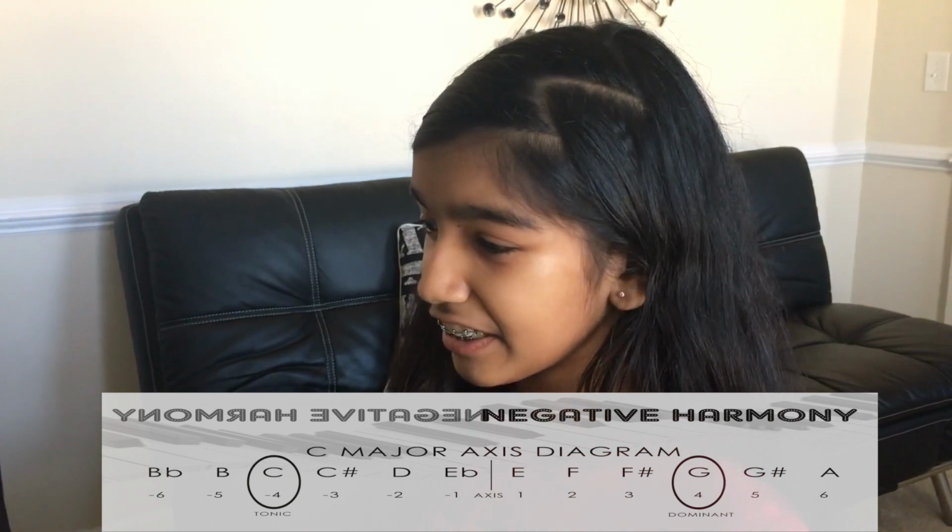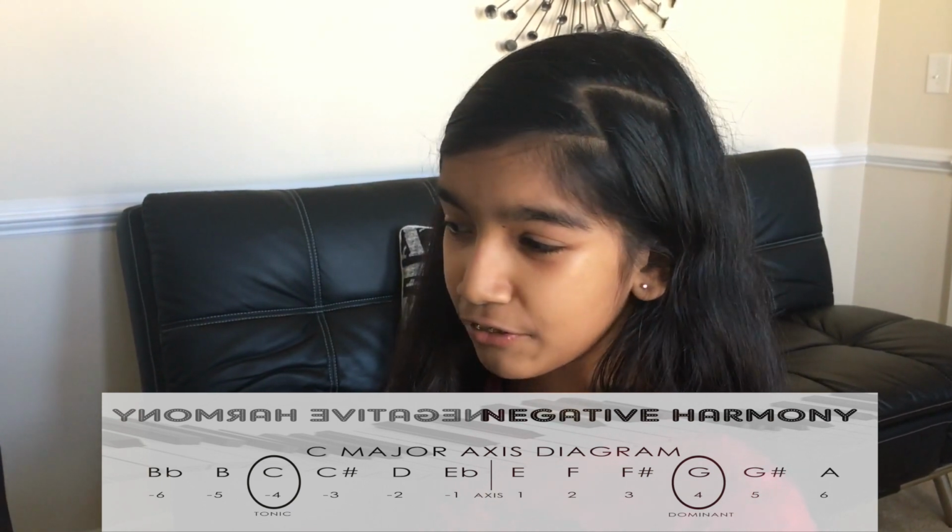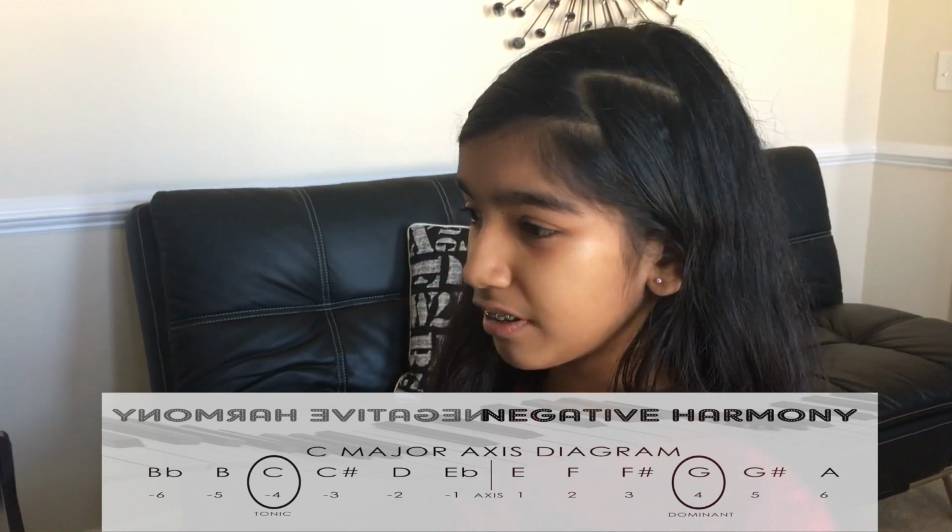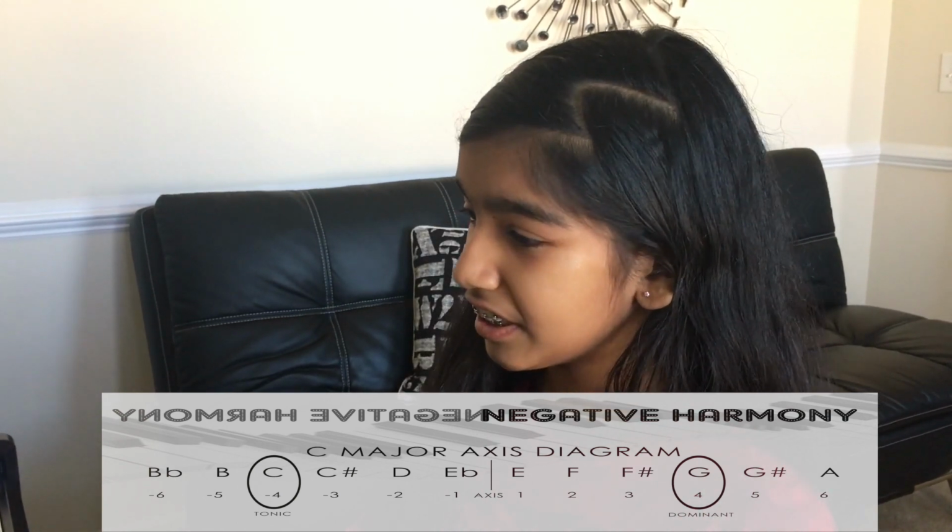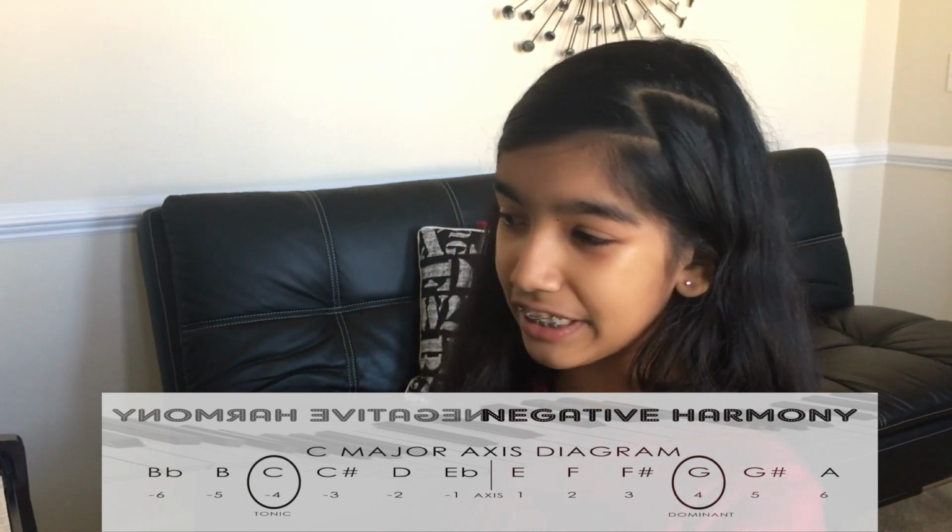Everybody knows the number line where zero's in the middle, and then you have the positive numbers to the right and the negative numbers to the left. Well, in music, the axis would basically be your zero. All of the notes to the right of zero would be the positive melody side. So after the positive side of the axis, E would be your 1, F, which is a half step up, would be your 2, F sharp would be your 3, G would be your 4, that's the dominant, G sharp would be your 5, and A would be your 6.